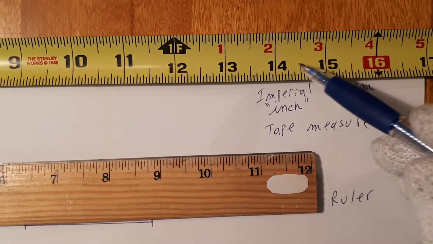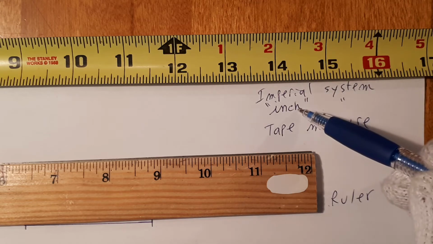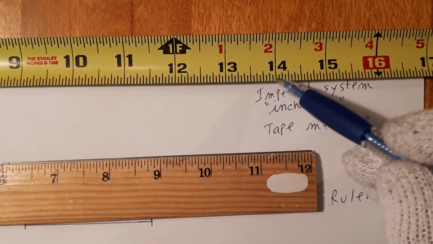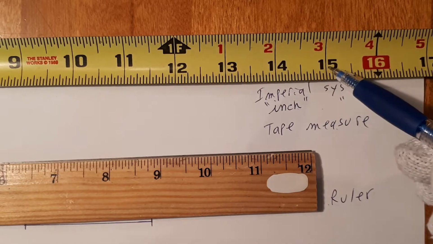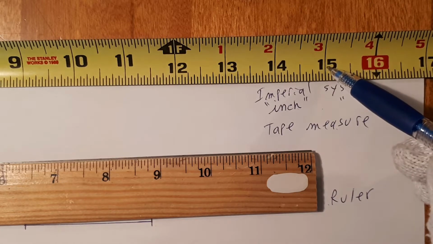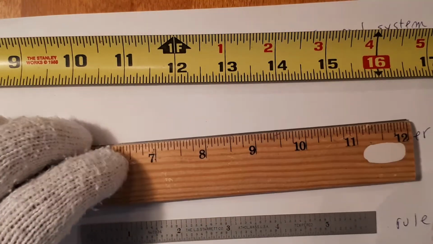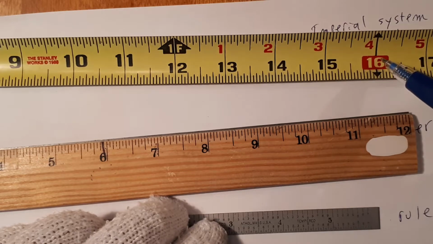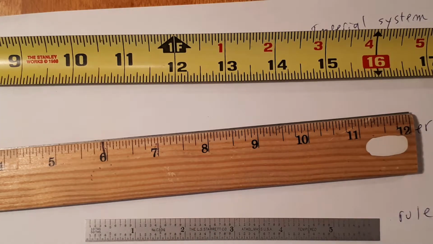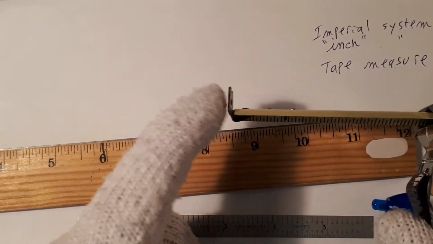This particular one is graduated in the imperial system or the inch system. And that means that all the large graduations between the 14 and the 15 is a distance of 1 inch. I'm not going to discuss how these things are written and what they all mean, like this 16 here highlighted in red. What I'm more interested in is the end tab. This piece right here.